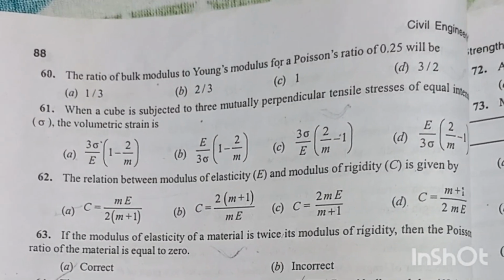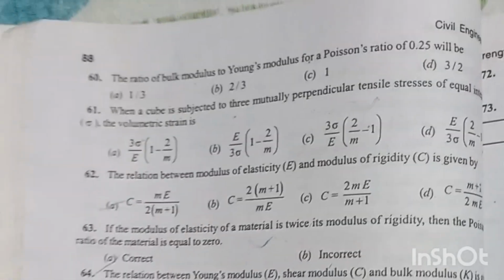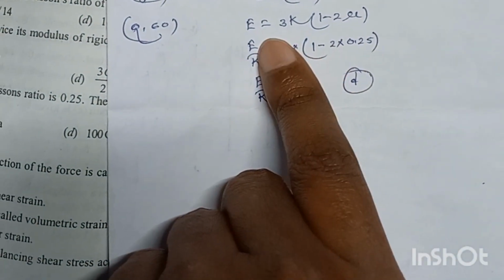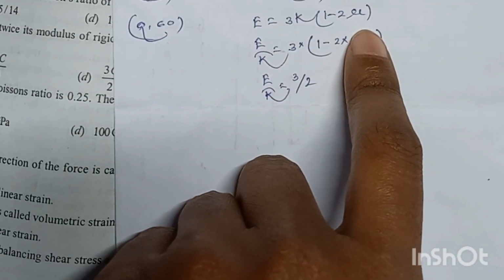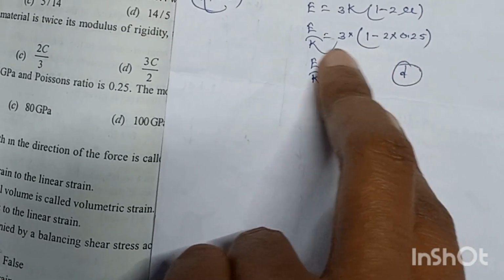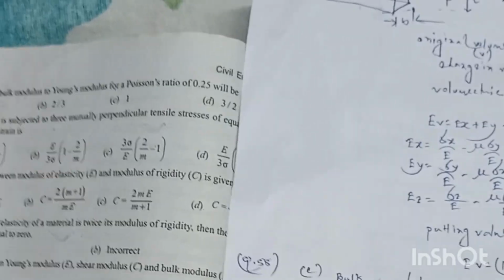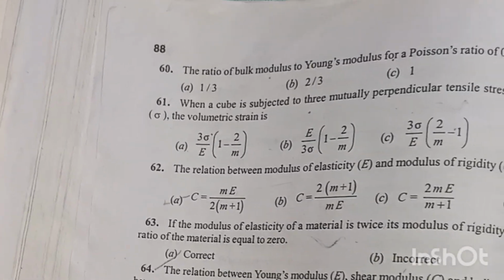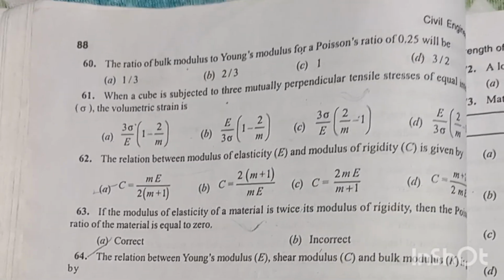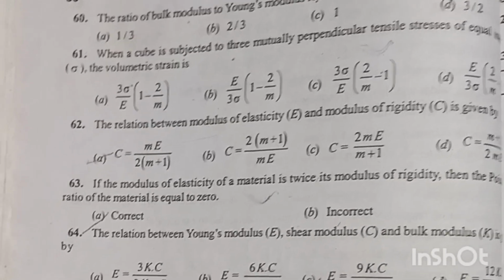Next question number 60. The ratio of bulk modulus to Young modulus for a Poisson ratio of 0.25 will be. We know the formula, E equals 3K into 1 minus 2 mu. So friends, if we put the value of mu as 0.25, we will get E by K equals 3 into within bracket 1 minus 2 into 0.25. So we will get E by K equals 3 by 2. So for this question, friends, the ratio of Young modulus to bulk modulus for the Poisson ratio of 0.25 will be 3 by 2, or option number D will be correct.